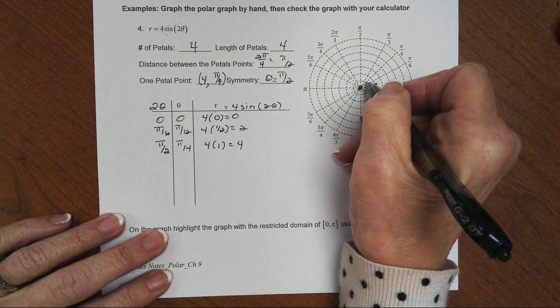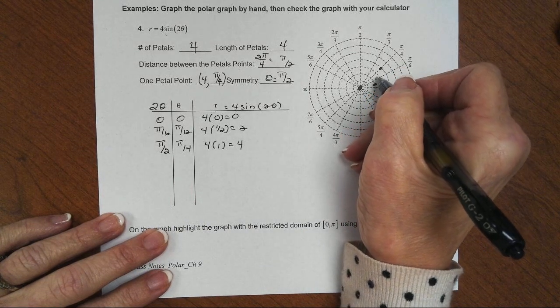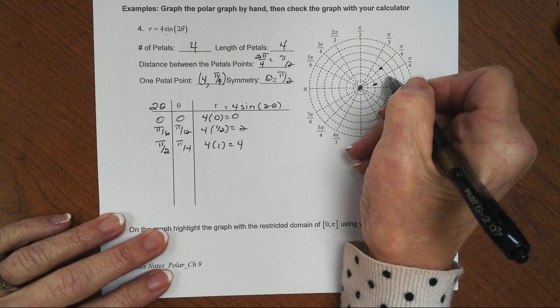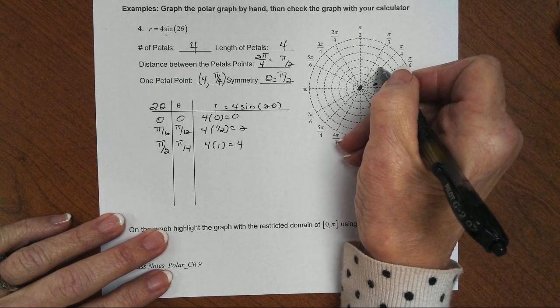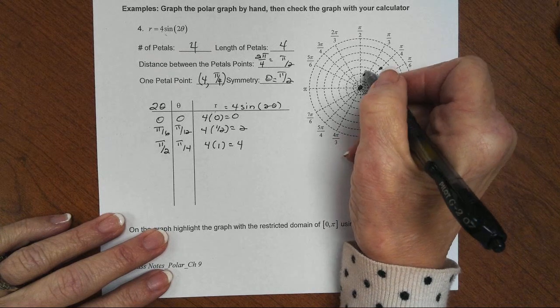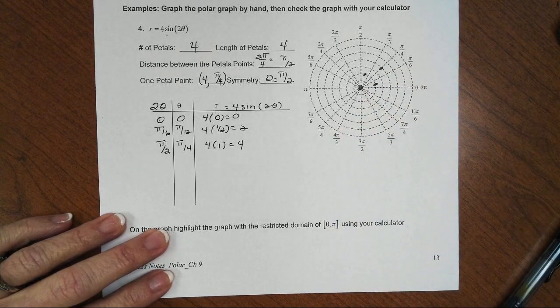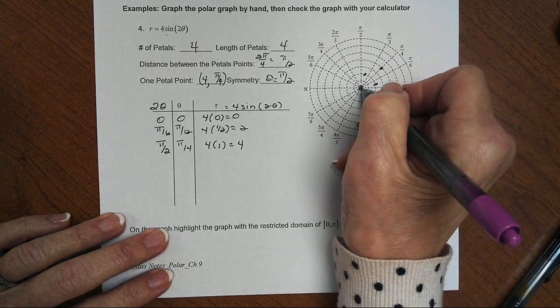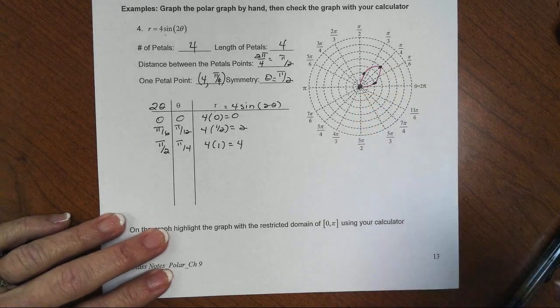So 1, 2, 3, 4. So really you've got what you need here for the angles, for the symmetry around there. And so we've got enough to graph the first petal.